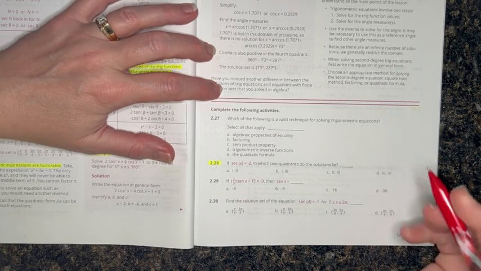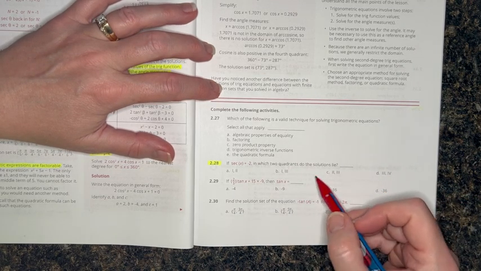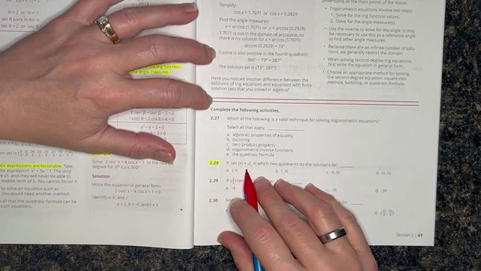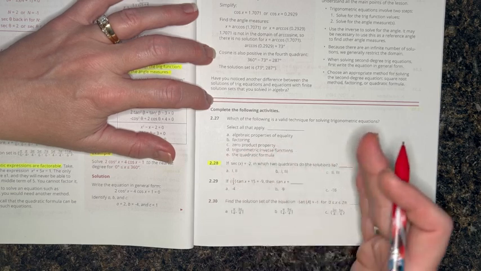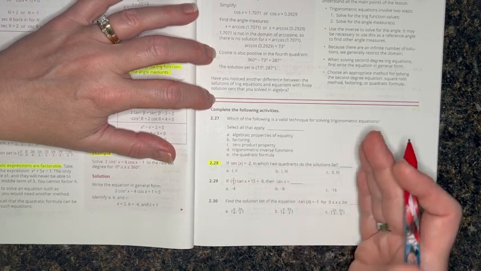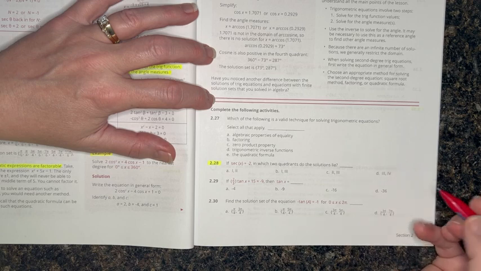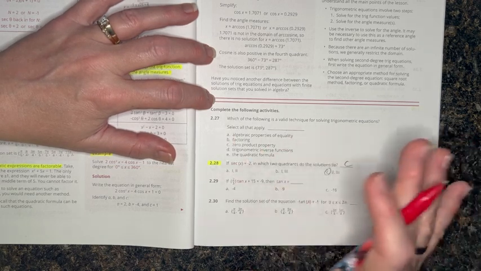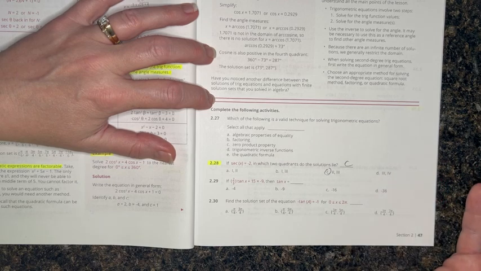2.28. If the secant of x is -2, in which two quadrants does the solution lie? Okay, the secant is negative, but the secant is also related to the cosine, right? So where is my cosine negative? Well, it's negative in the second and third quadrants. So the answer is C. Not really a lot of math to do here. That's just where it works out, right?